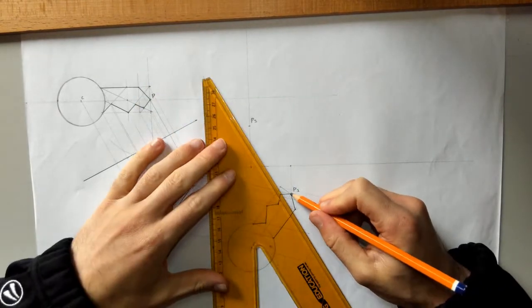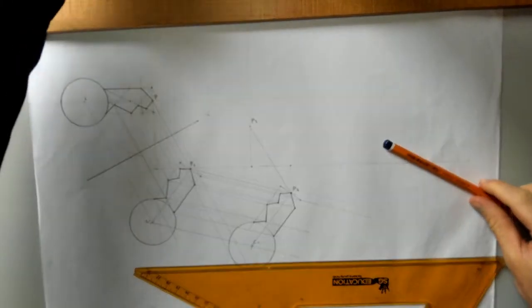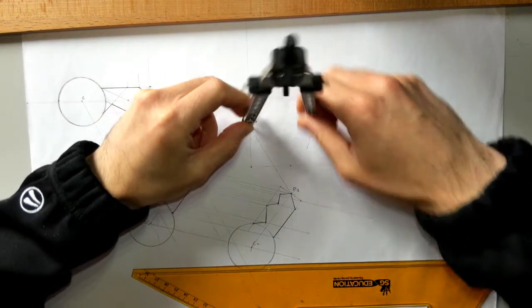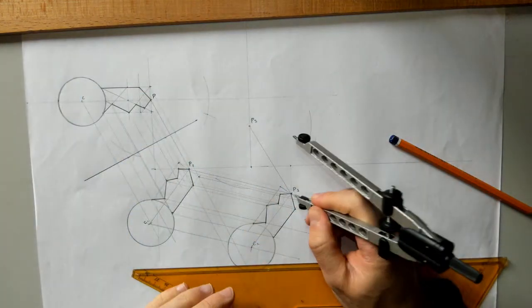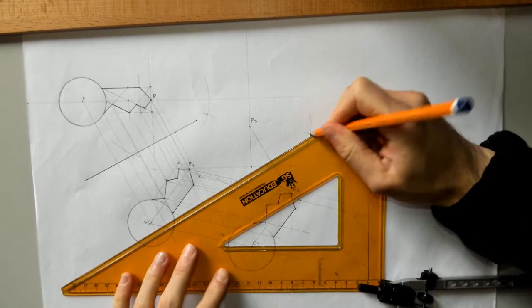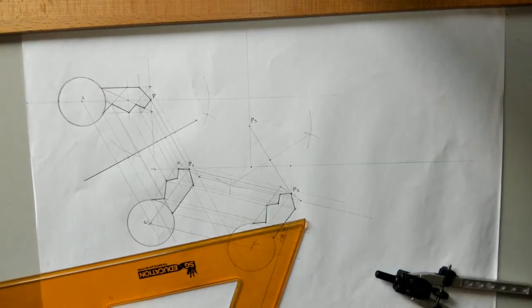So, to find the central point, I connect P2 to P3, bisect this line, connect the points together, and that's our center of symmetry there.